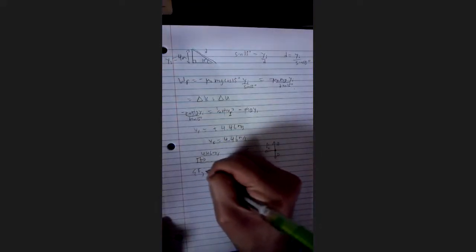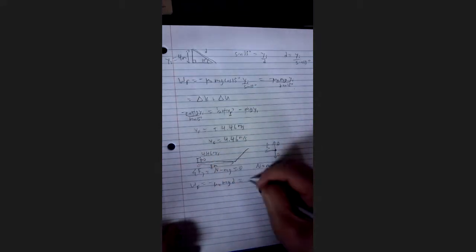If we sum the forces in the y direction, we see that the normal force minus our weight is equal to 0, or the normal force is equal to mg. Okay, so our work done by friction is minus our coefficient of friction times mg times the distance that we've traveled. So that'll be the distance of this entire horizontal part, which we said was 8 meters. And this is equal to the change in our kinetic energy plus our change in potential energy.